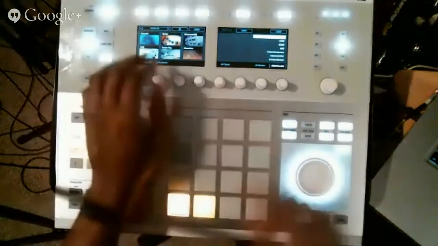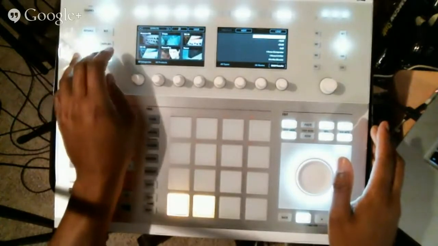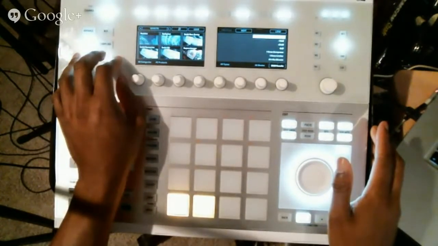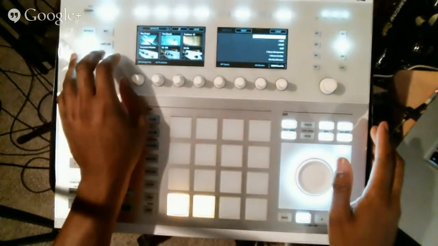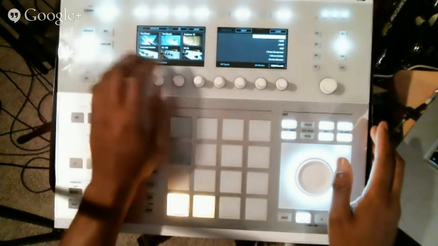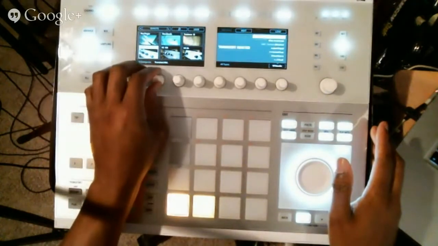So I'm gonna go over to effects. All right, and I'm gonna see if I can see anything right off the top that might be a good compressor. Solid dynamics, supercharged. Let's go with a VC2A. I think I like that. We're gonna go with a VC2A.